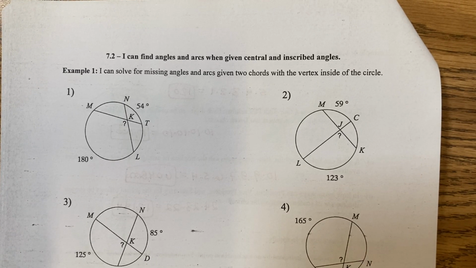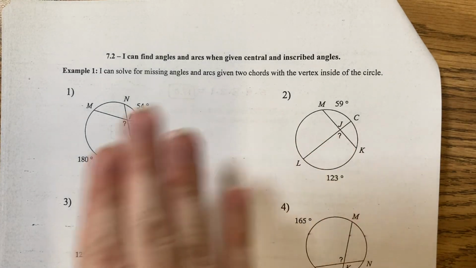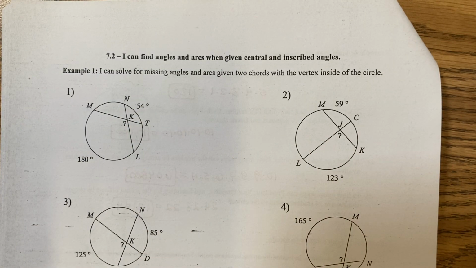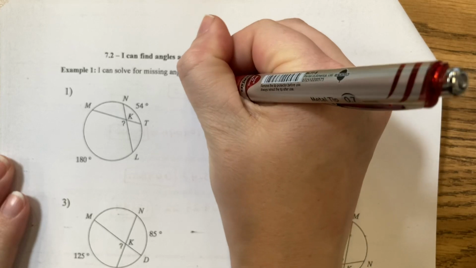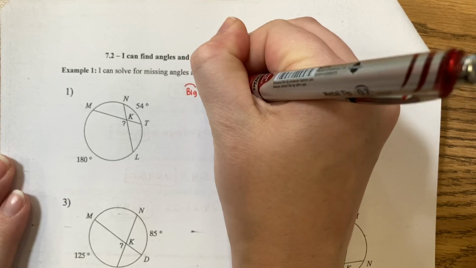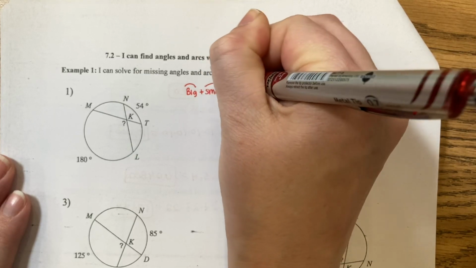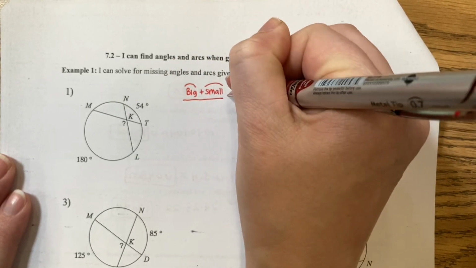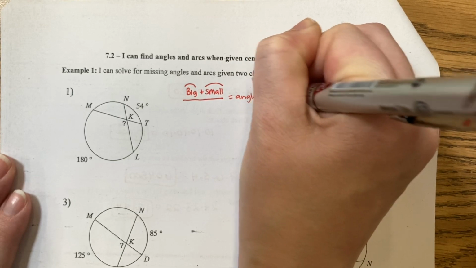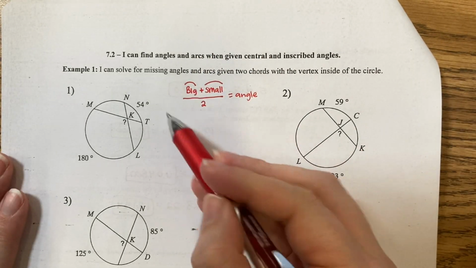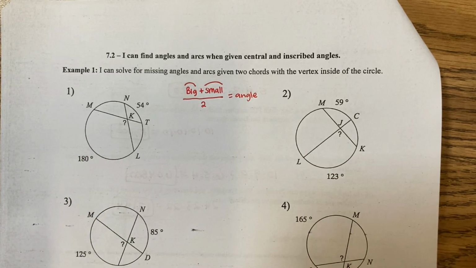For section 7.2, we are going to be going over interior and exterior angles. For the interior angles, I like to use this formula, kind of a reminder. You're going to do the big arc plus the small arc, and then in order for an arc to equal the angle, we need to divide it by 2. So I take the arcs and divide them by 2 to equal the angle. So let's apply it and see how it goes.